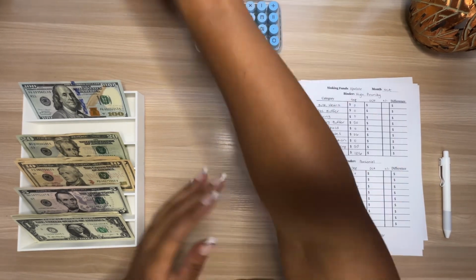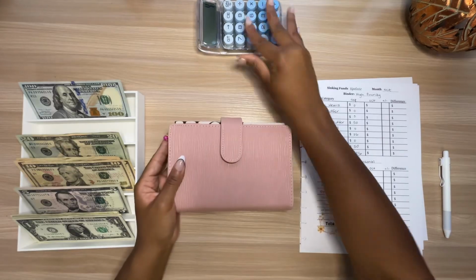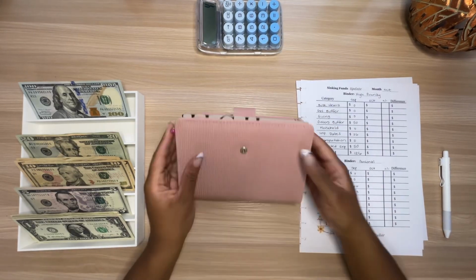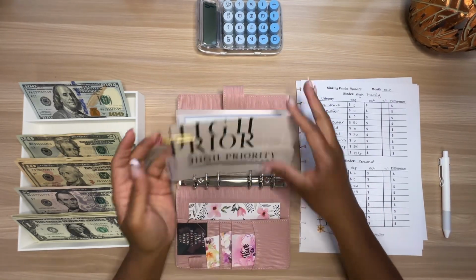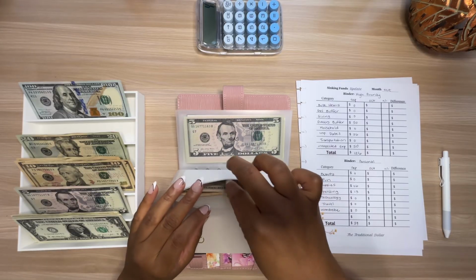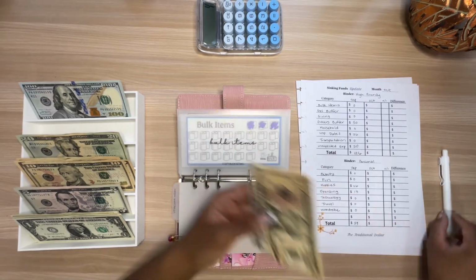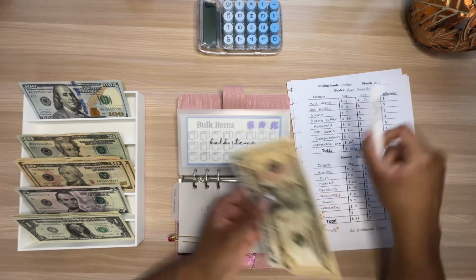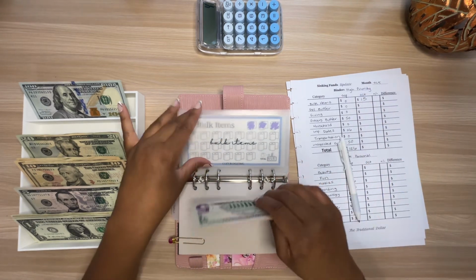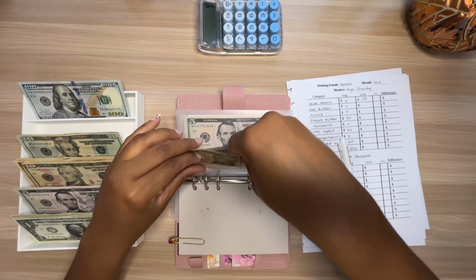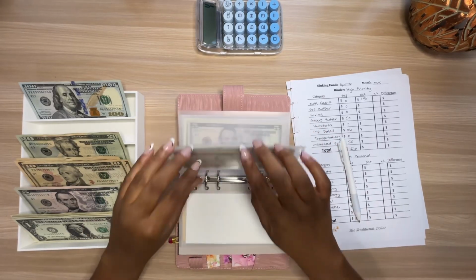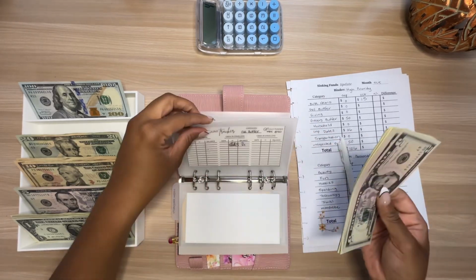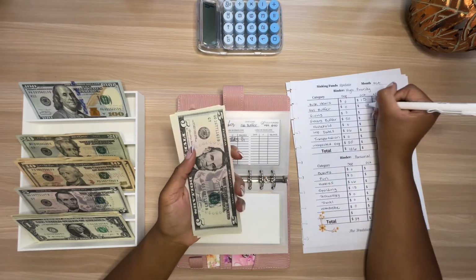Now moving on to my high priority binder. First, for bulk items, this has 15. Gas buffer is at 24. I can condense this.